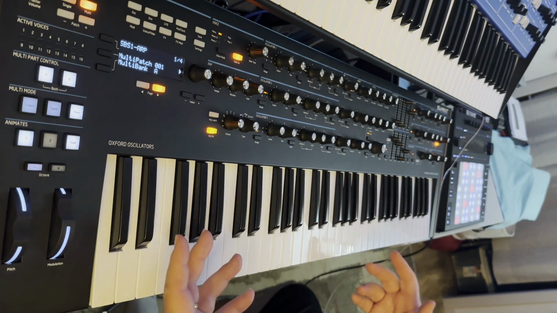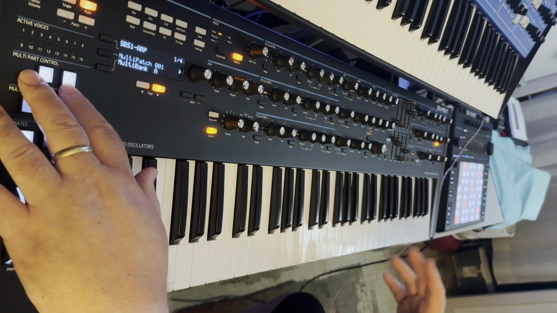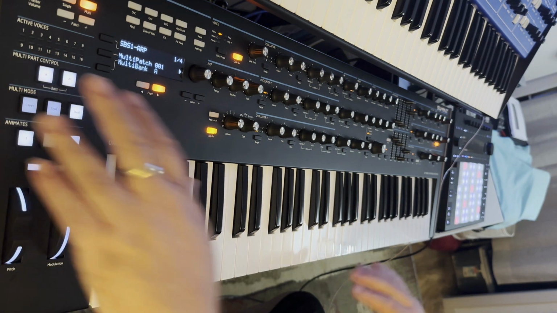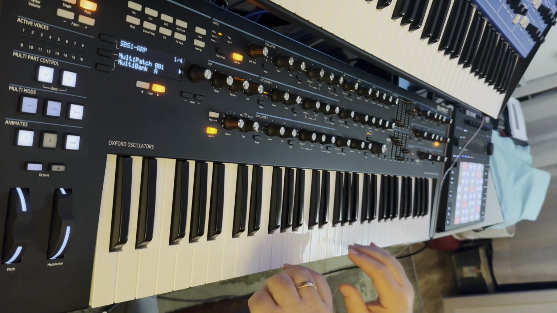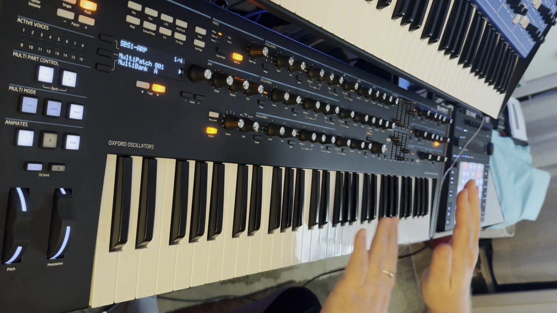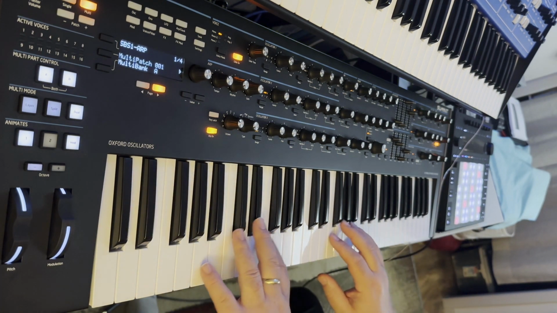Now, if we turn on the ARP, I've got these two layers, right? What I do is turn the ARP on just for the lower layer, the core bass layer, and I leave the ARP off for the higher fade in lead layer. And I can end up getting this sort of sound.